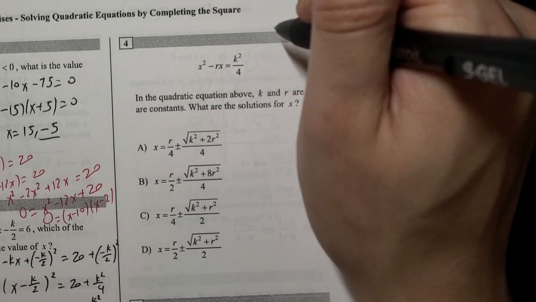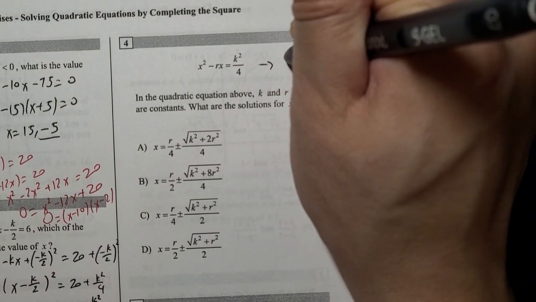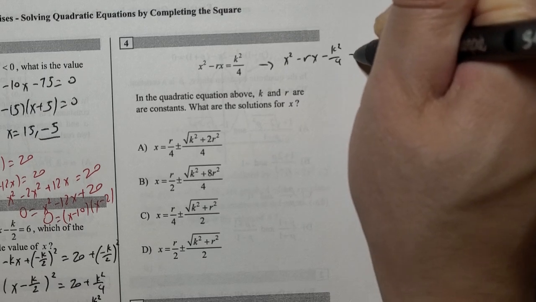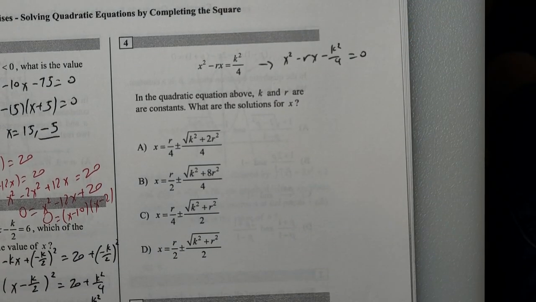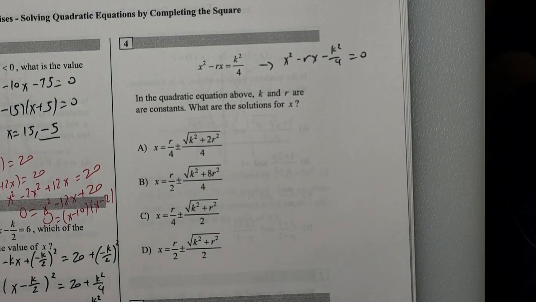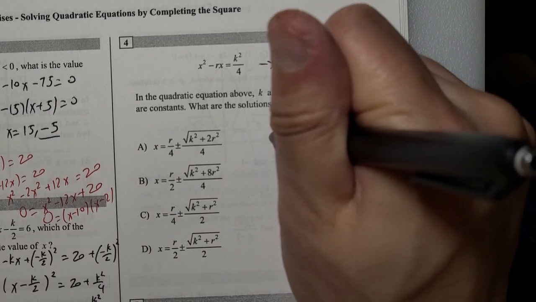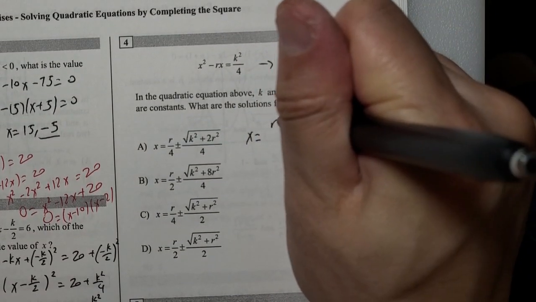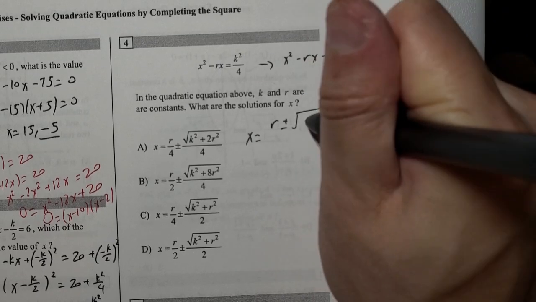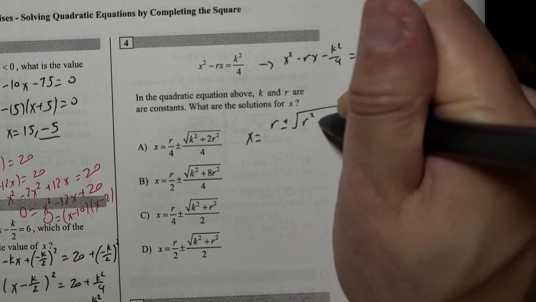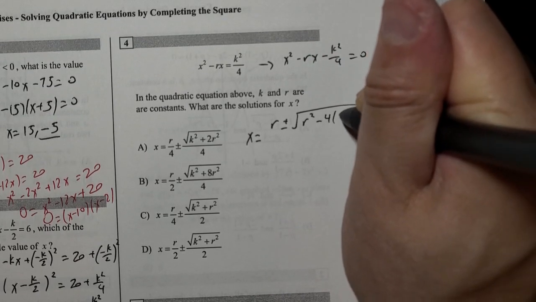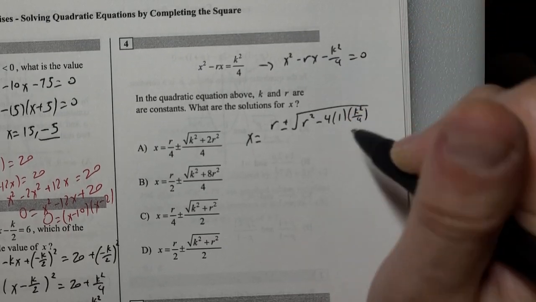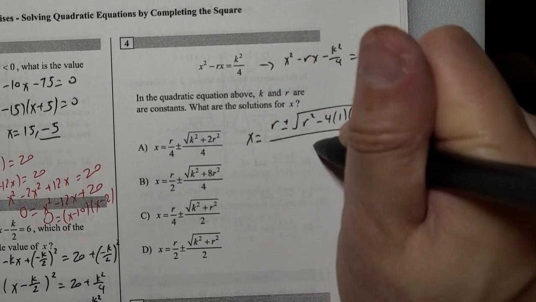So, let's rewrite this as x squared minus rx minus k squared over 4 equals 0. Okay? So, let's use the quadratic formula. X is opposite of b, so r plus minus square root of r squared minus 4 times 1 times k squared over 4, right, over 2a.